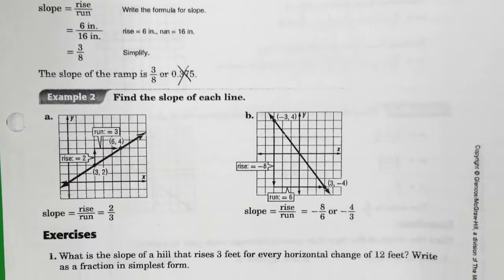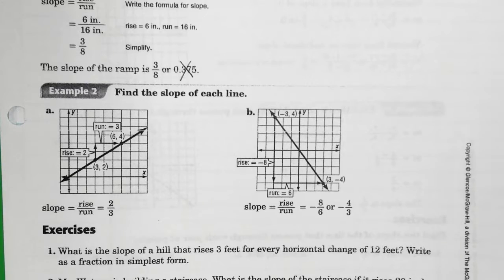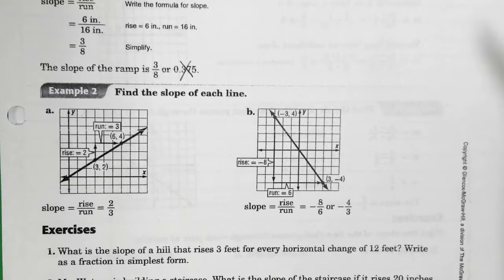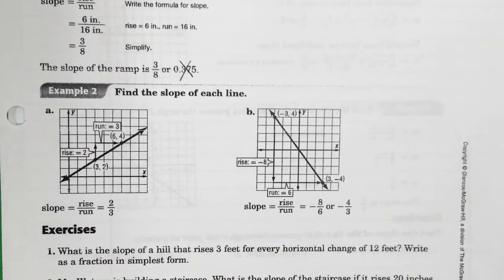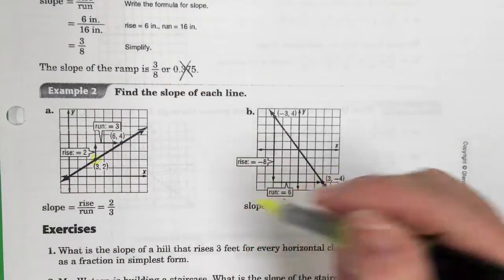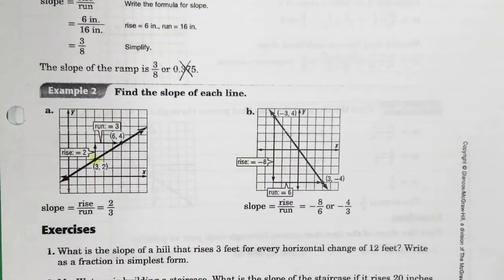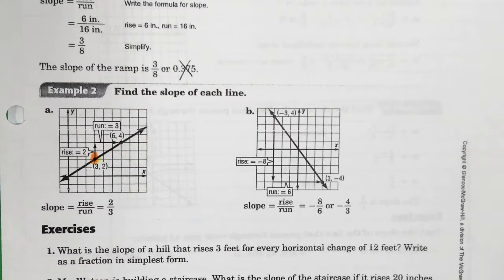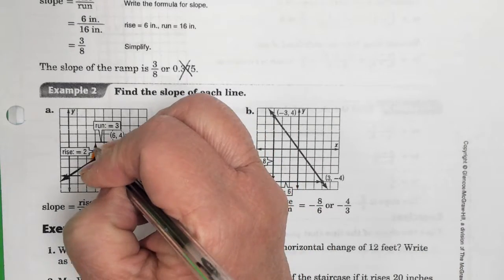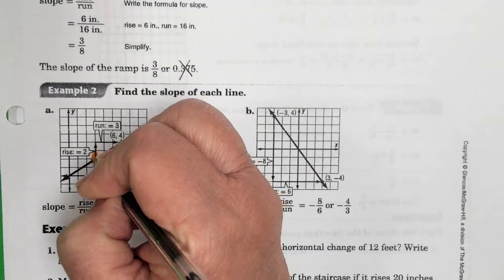Alright. Next situation we might have is to find the slope of a line that's graphed on a coordinate plane. Well, you always want to start counting the slope from the point that's most to the left. There it is right there. Now if you remember when we did Pythagorean theorem and we looked on a coordinate plane to find the distance, we counted the boxes.